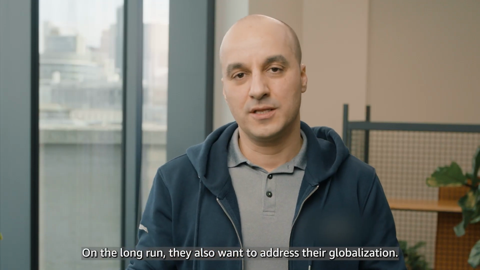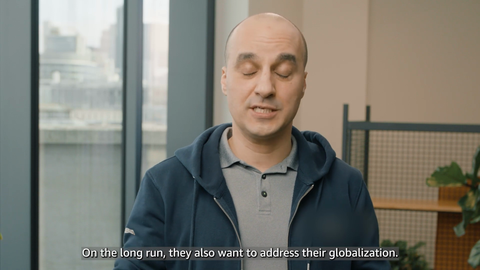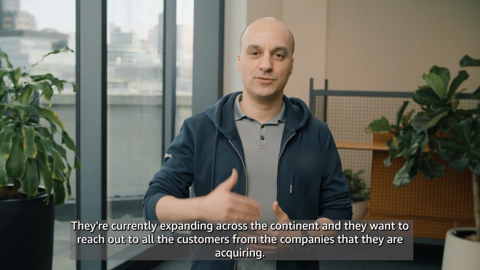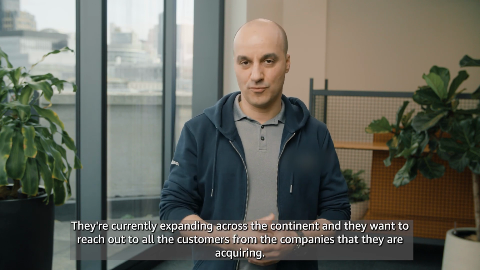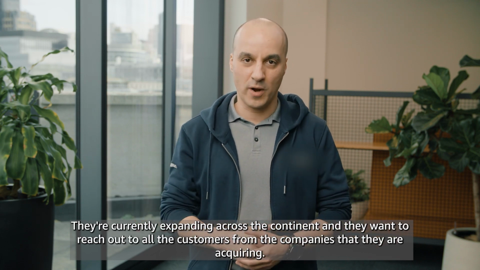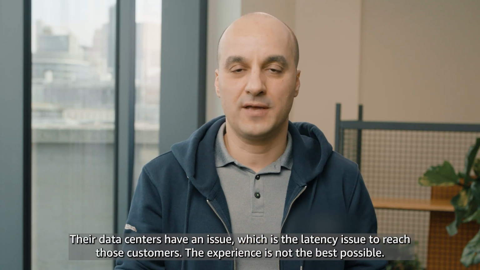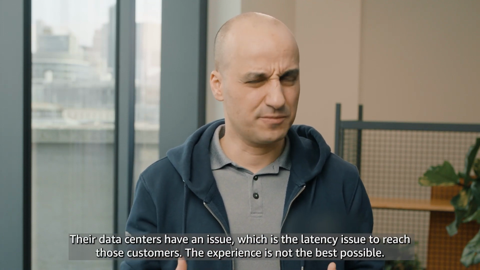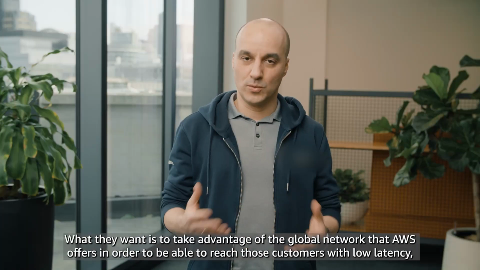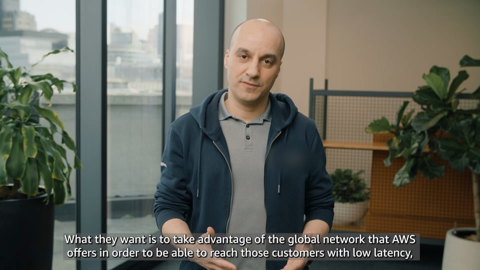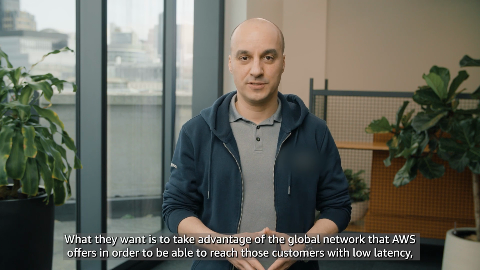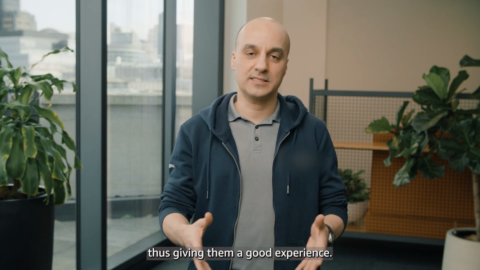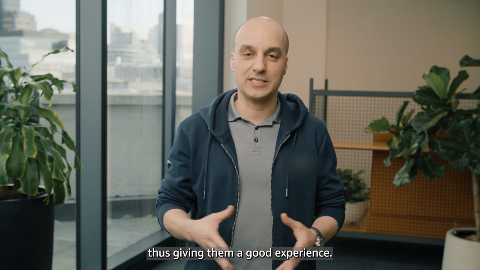In the long run, they also want to address their globalization. They're currently expanding across the continent, and they want to reach out to all the customers from the companies that they are acquiring. Their data centers have an issue, which is the latency issue, to reach those customers. So the experience is not the best possible. What they want is to take advantage of the global network that AWS offers in order to be able to reach those customers with low latency, thus giving them a good experience.